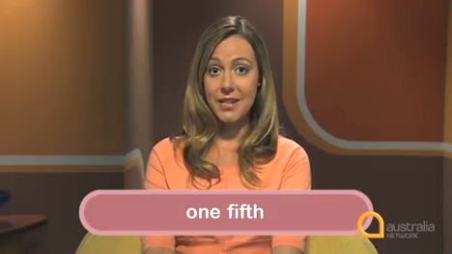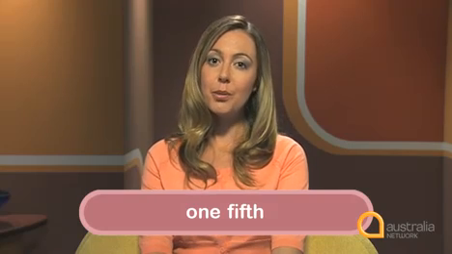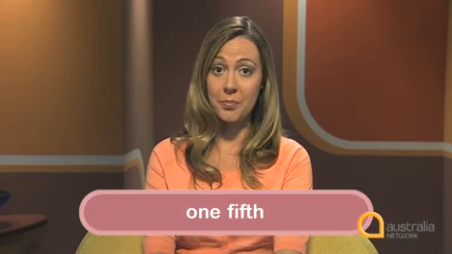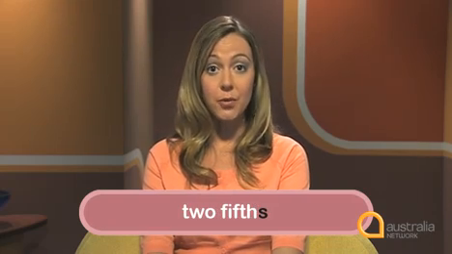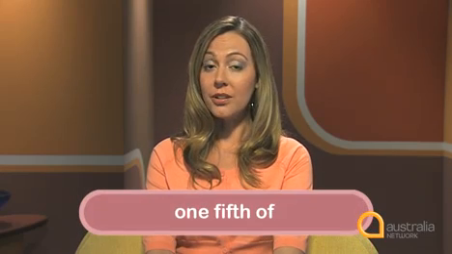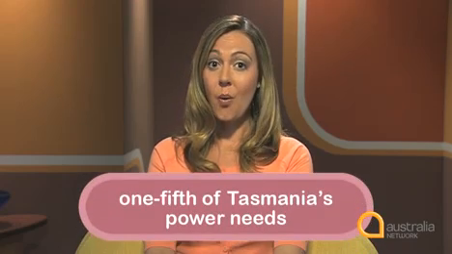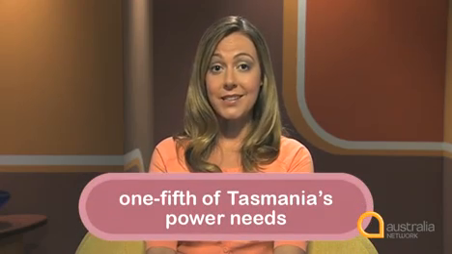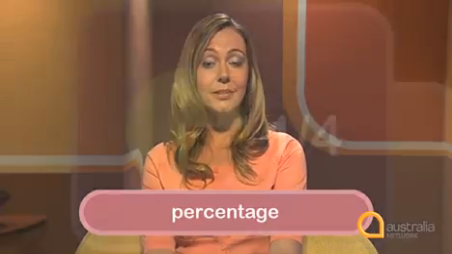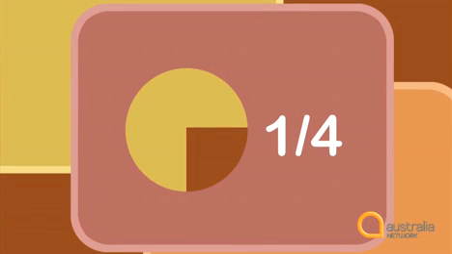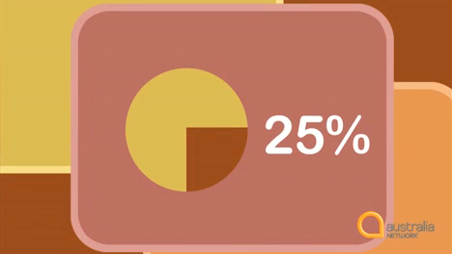1/5 of Tasmania's power needs. Plural fractions take a plural form. For example, 2/5. Fractions are followed by of, 1/5 of, and a noun group which refers to the whole. 1/5 of Tasmania's power needs. Another type of fraction is percentage. For example, 1/4 can be expressed as 25%.